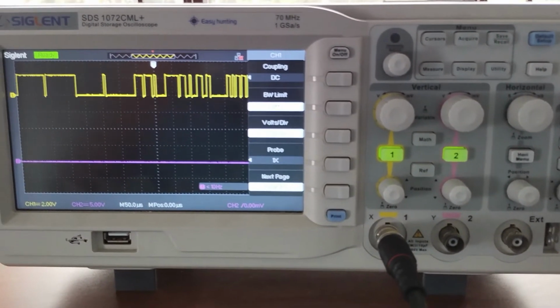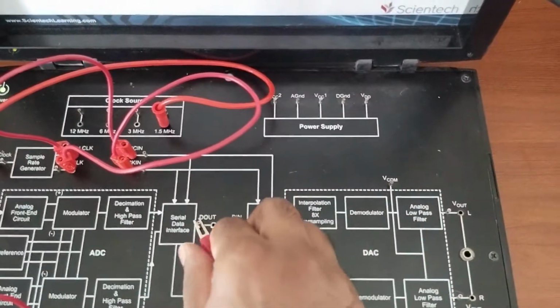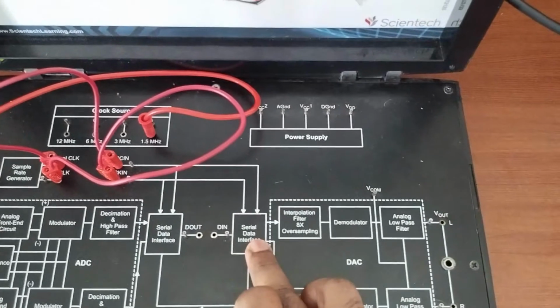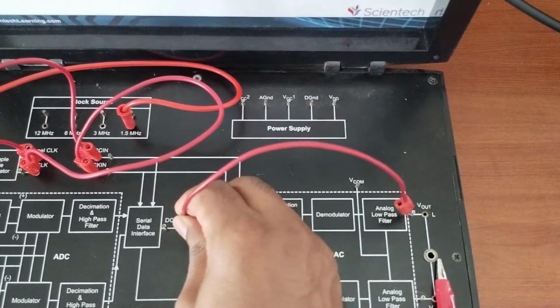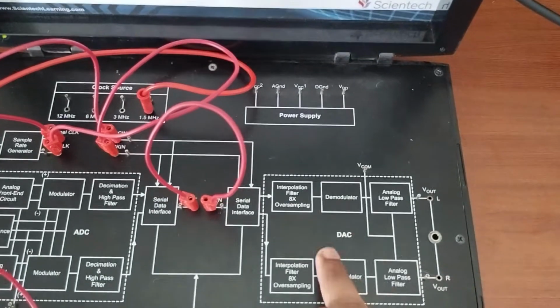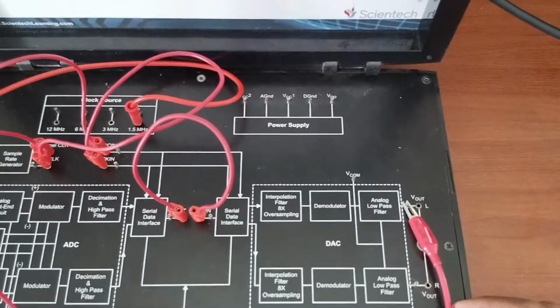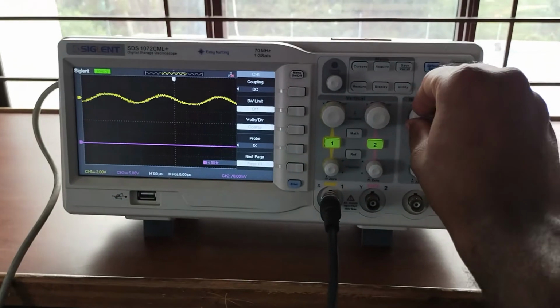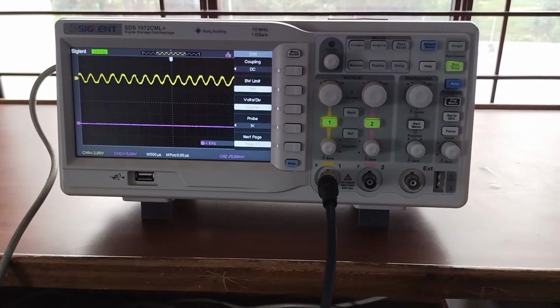To get the demodulated signal, connect this D output of the serial data interface to the serial data interface in the receiver, like this: D output to D input. I am connecting here, and observe the digital to analog converter output at either output of the L and R. That is available on the screen. We can adjust the horizontal knob to get the sinusoidal recovered message signal.